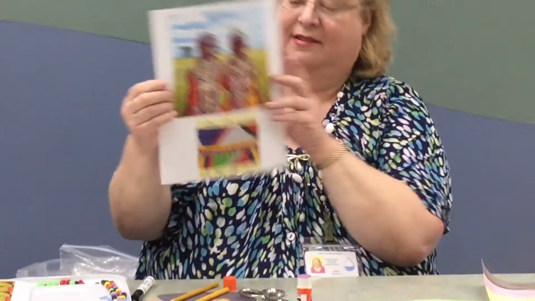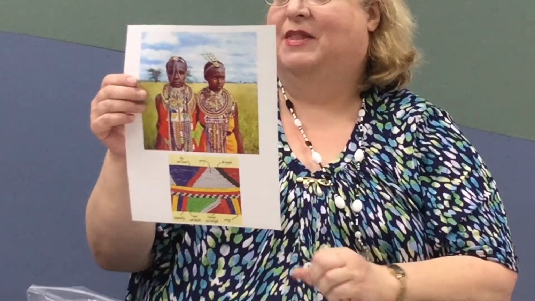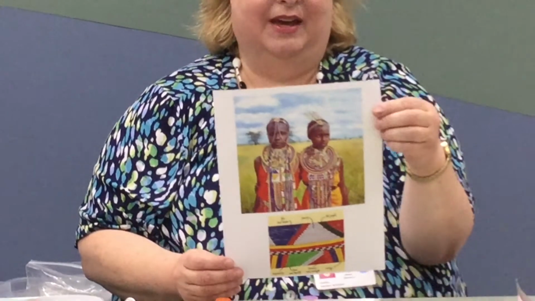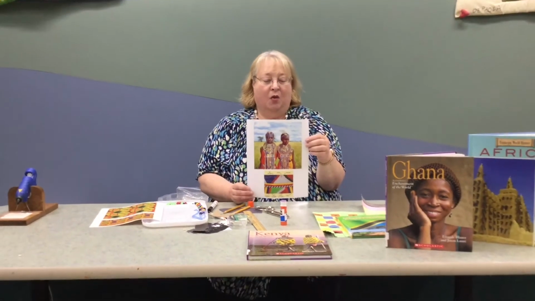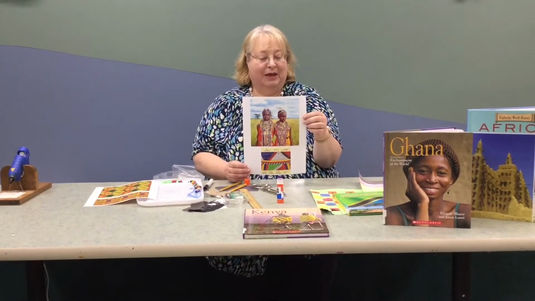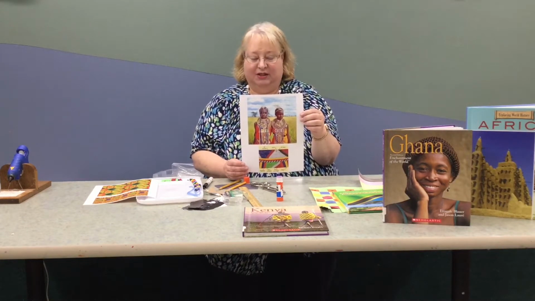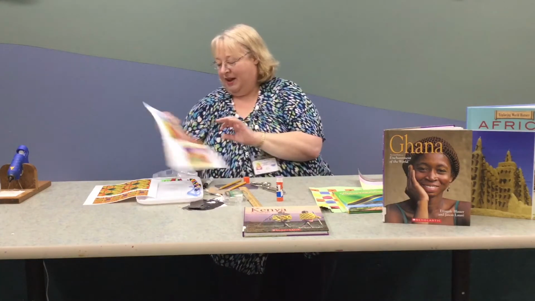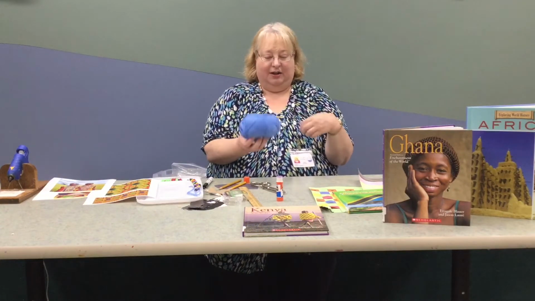Now this is incredible. We're not going to do something quite like that today. But even the beads on their necklaces, the colors again represent different things. Blue represents sky and water, white purity, black the people, orange hospitality, green land and health, red bravery and strength, and yellow for energy.